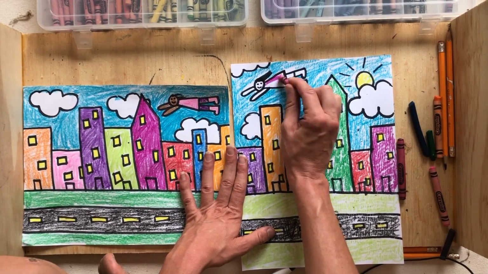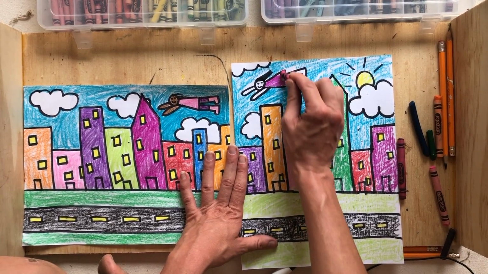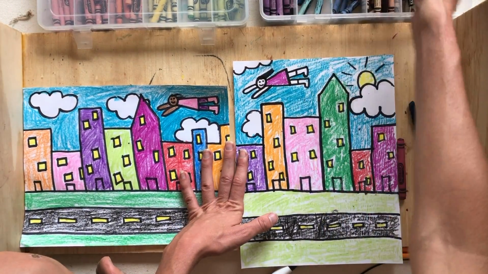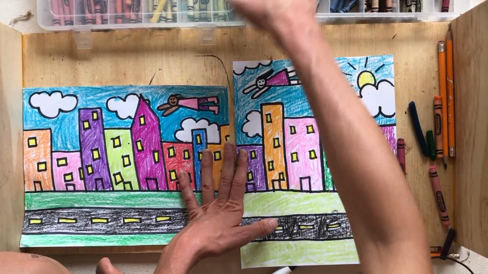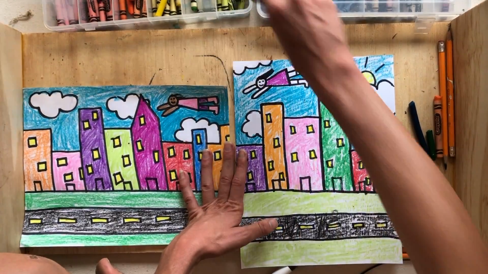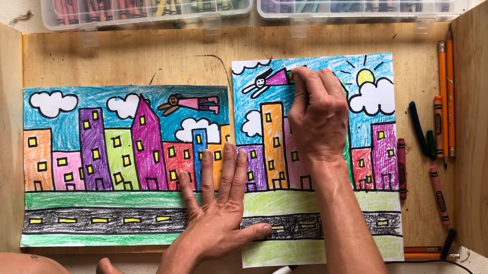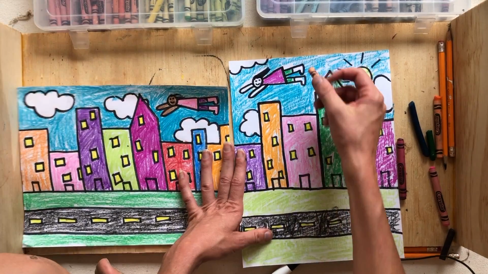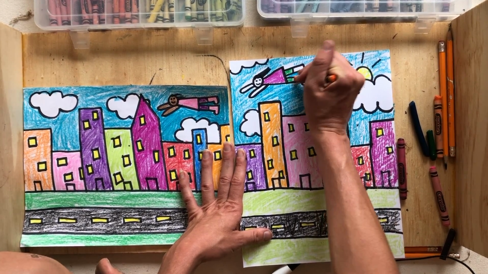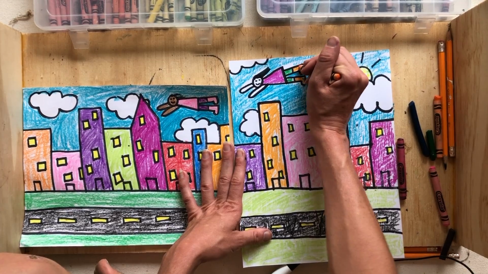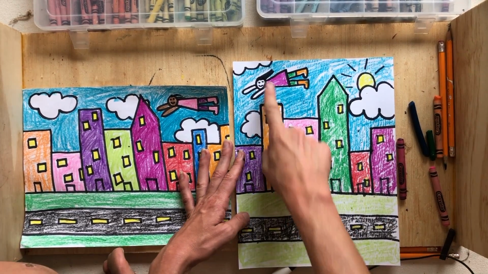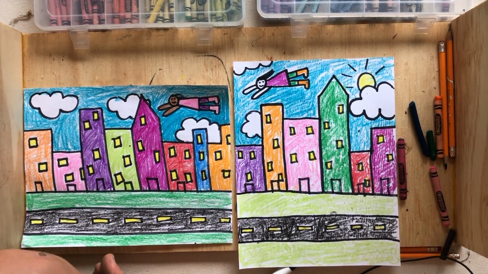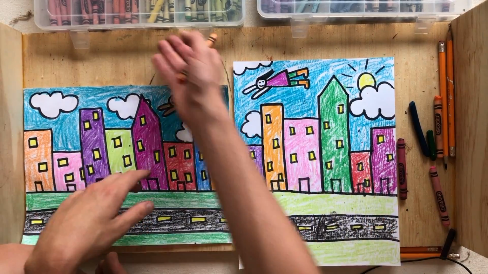So maybe I'll use the magenta for my cape. Okay. I can use, let's see, I might use the dark green for my leggings. And I'm gonna use orange for the boots. I can make them all different colors, up to you. But now we're here at the part where we have to think about what skin tone our superhero is going to have. So think about your superhero, okay?